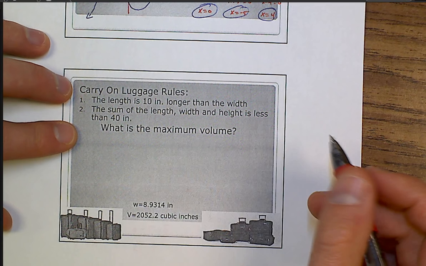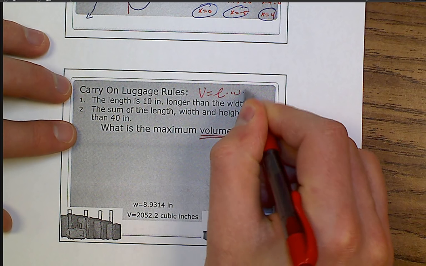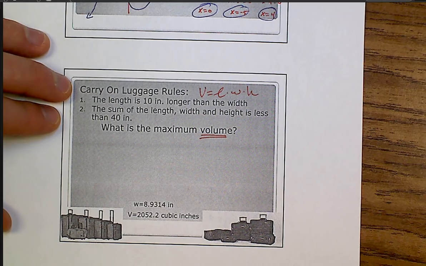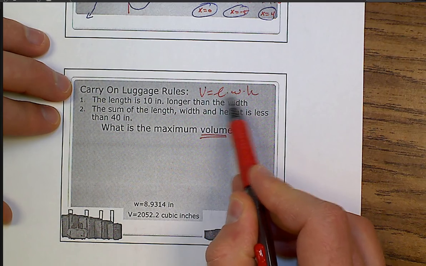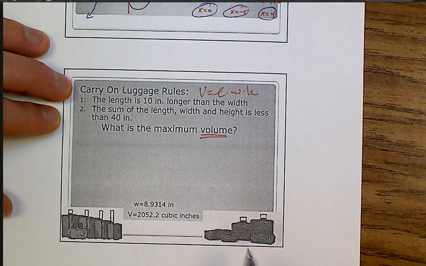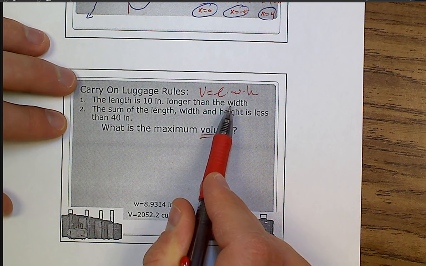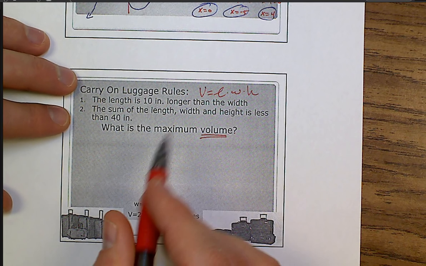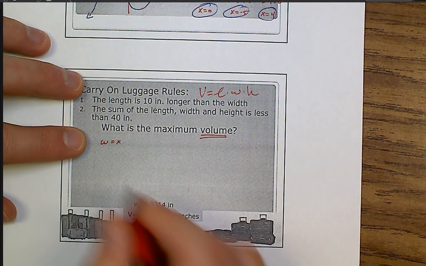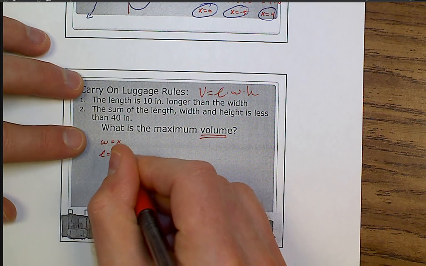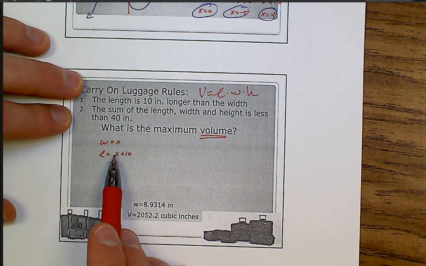First of all, let's talk about what we are trying to find. We're trying to find volume, right? So volume equals length times width times height. Let's start there. We got to start with that equation. And then what we need to do is generate an expression for the length, width, and the height. So it says the length is 10 inches longer than the width, okay? So if the length is 10 inches longer than the width, our width is going to be x. Our length is going to be x plus 10, right? The length is means equals, length is 10 longer than the width.